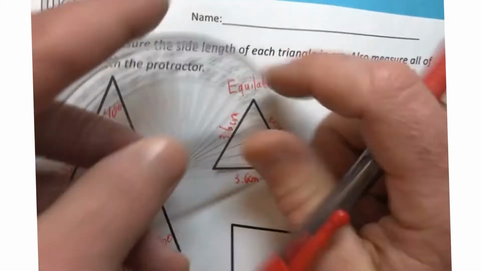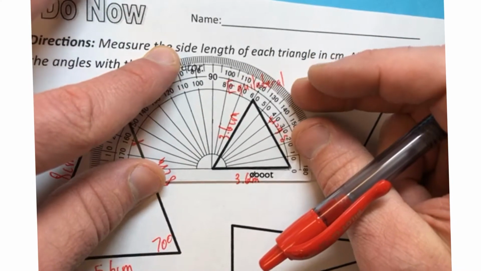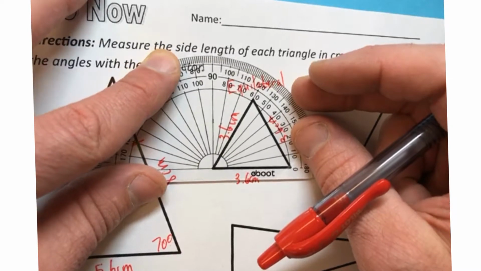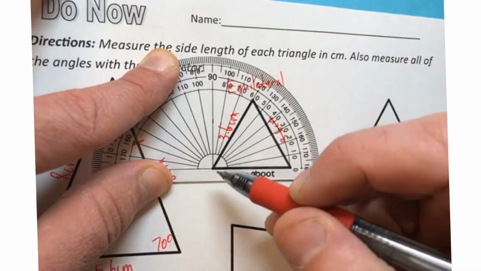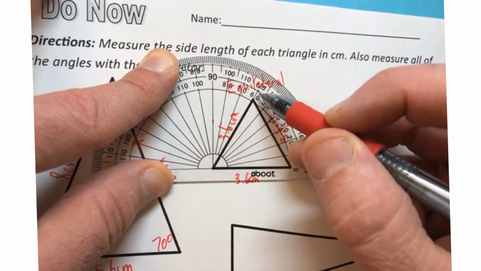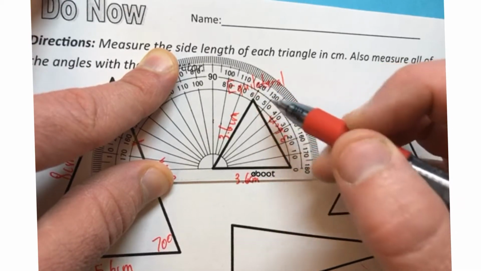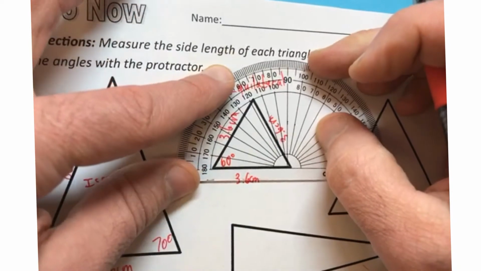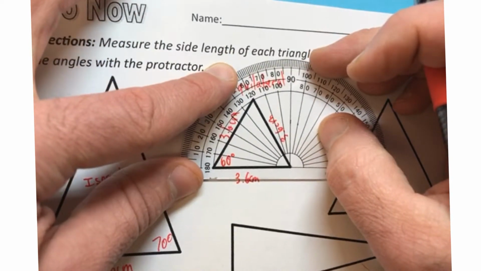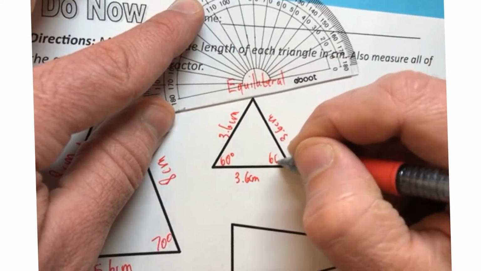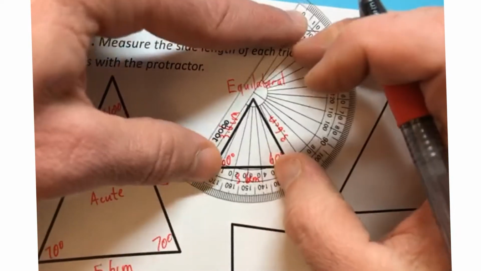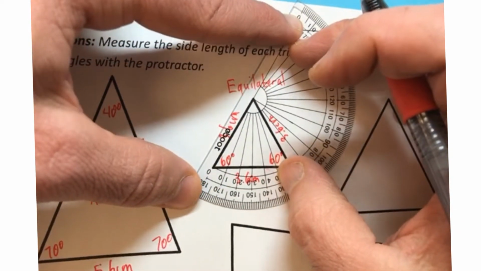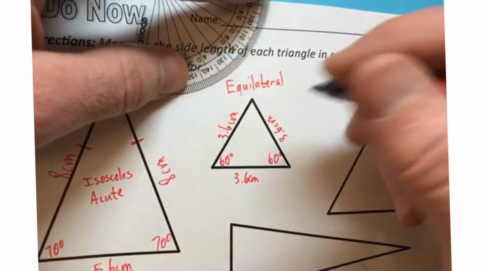Now let's measure these angles real quick. So how big is this angle right here? 60 degrees. How big is this angle over here? 60 degrees. How big is this one up here? 60 degrees.